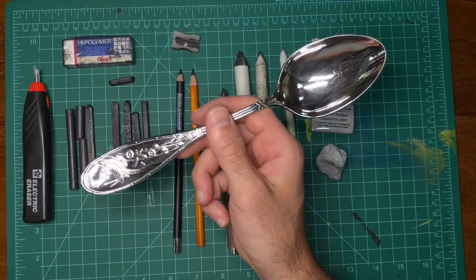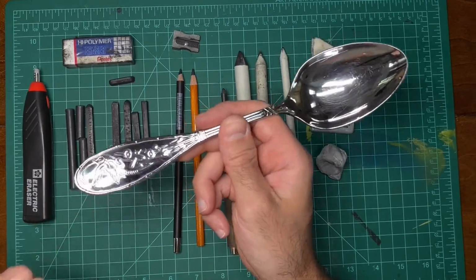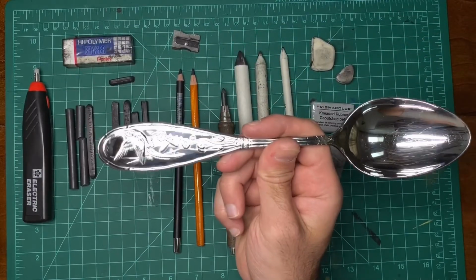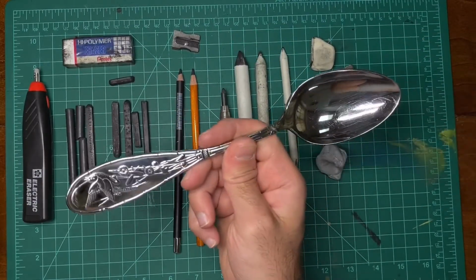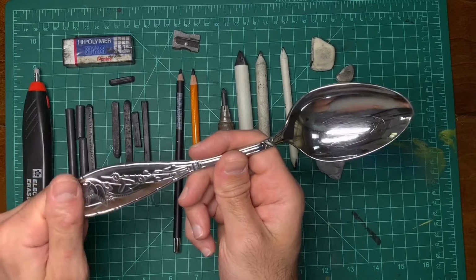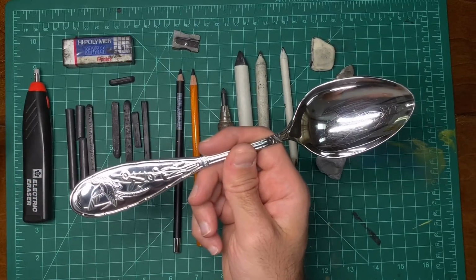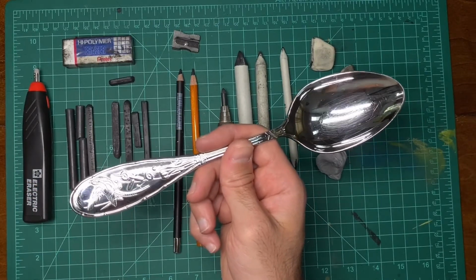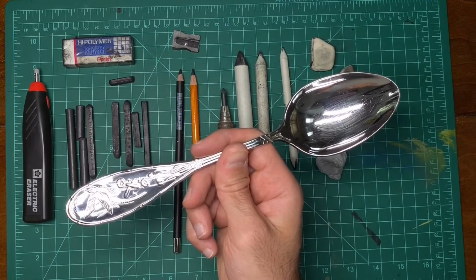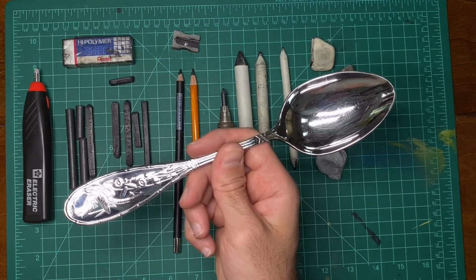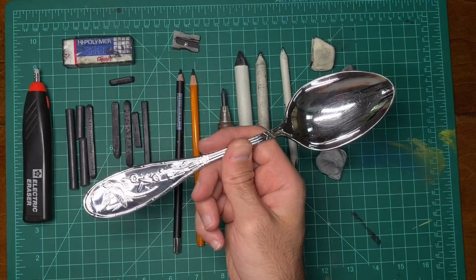I do advise you against picking up something as intricate as I did, but unfortunately I don't have any simpler silverware around here. So I have to work with what I have. So work with what you've got at home or wherever you are in the dorm. But don't make it more complicated for yourself than necessary.